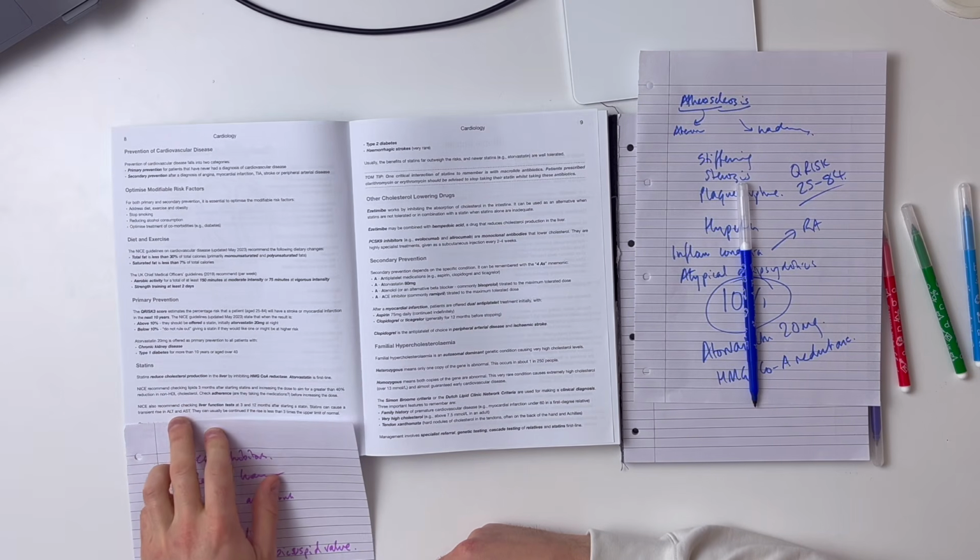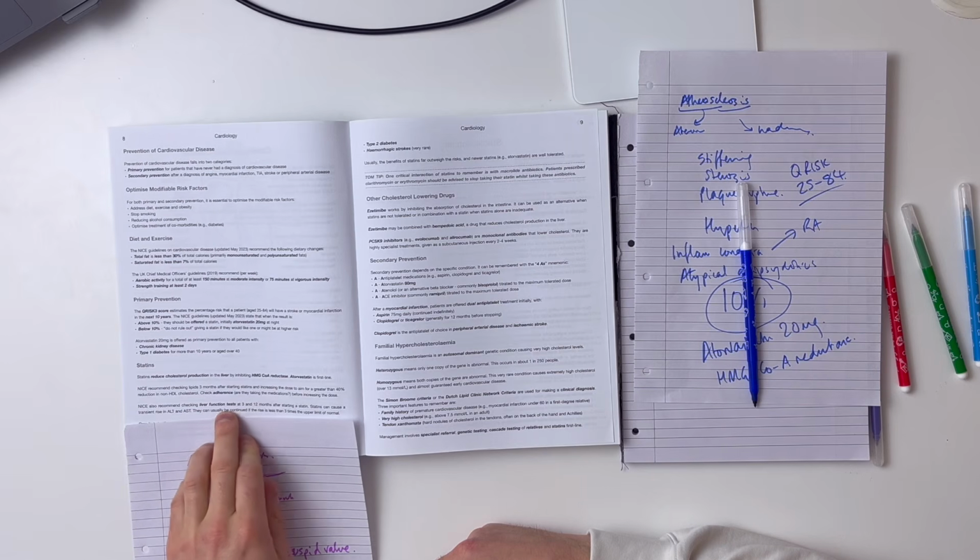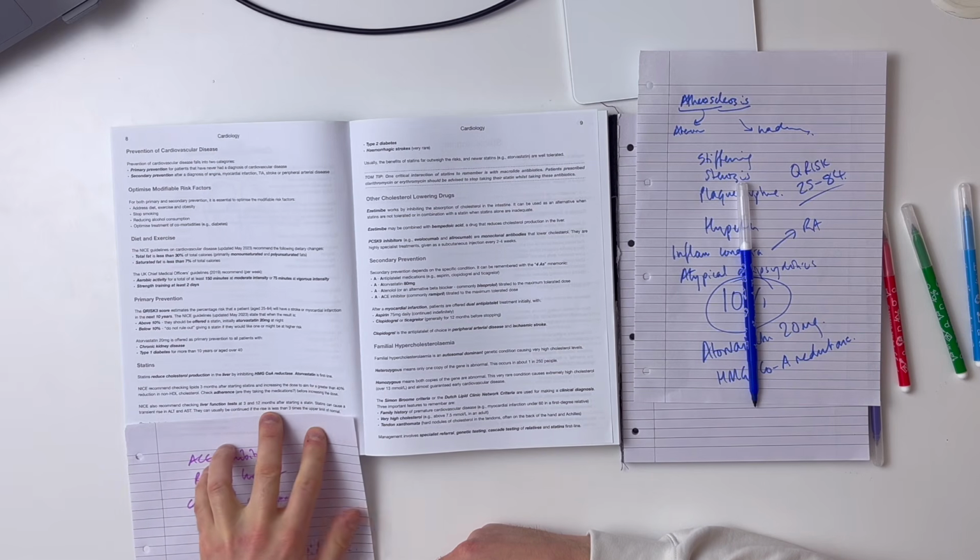Okay. NICE also recommends checking the liver function test at 3 months and 12 months. Okay, so at 3 months, we need to do lipids, and we want a 40% reduction in non-HDL cholesterol, and we need to do the liver function test to look for the ALT.